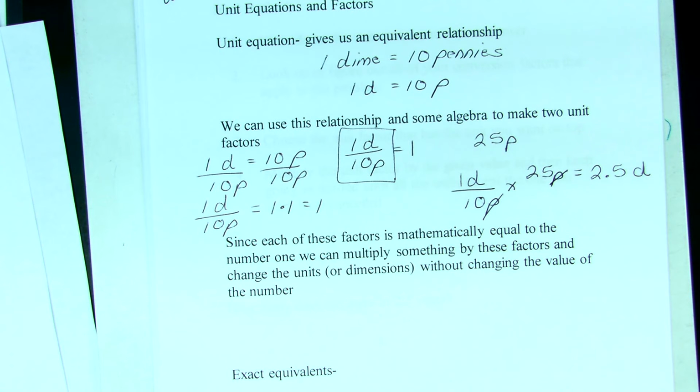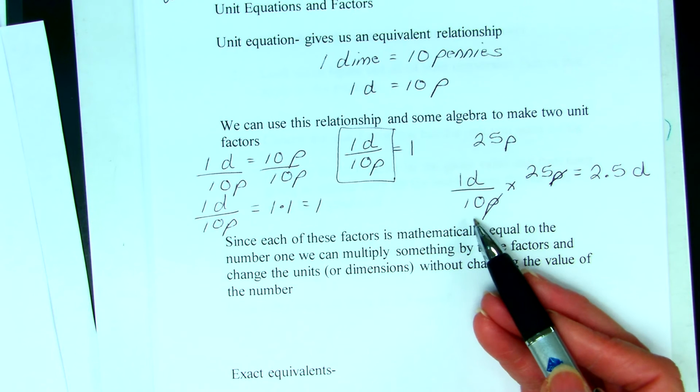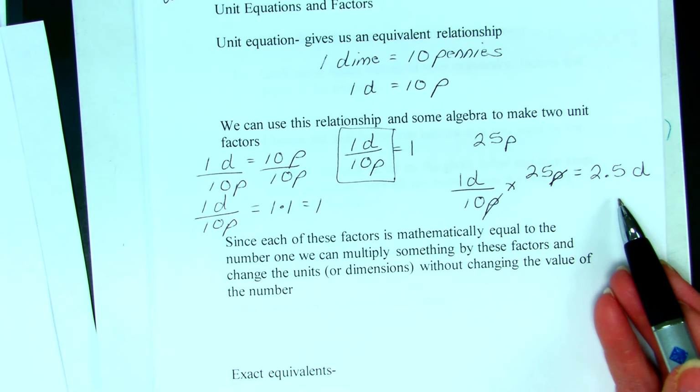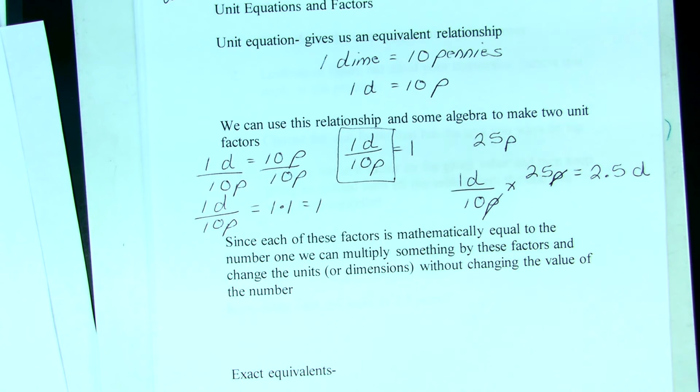Everybody agree from your knowledge of our money system? Okay, now you'll notice that we've been talking about sig figs, and I only had one sig fig in these numbers, and I wrote down 2.5 because that's what the calculator says. Now, if you rounded, it would be only 2 dimes, but we know that those extra 5 pennies make it more than 2 dimes, right?